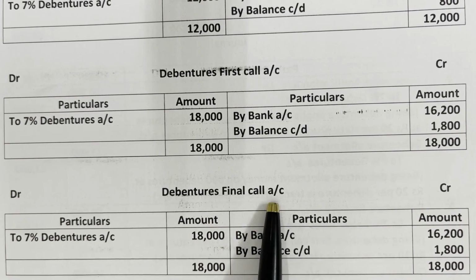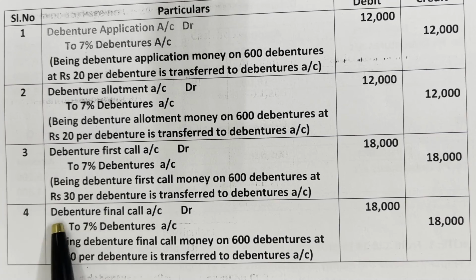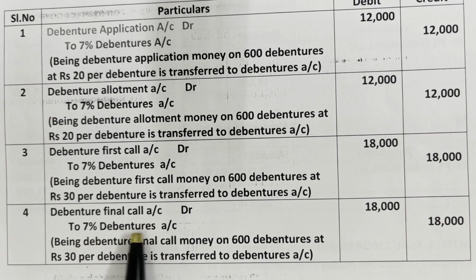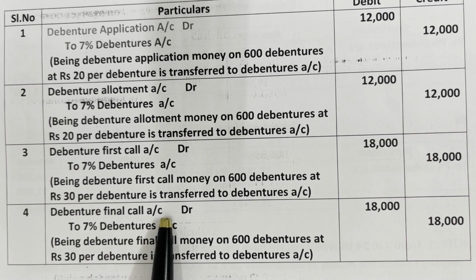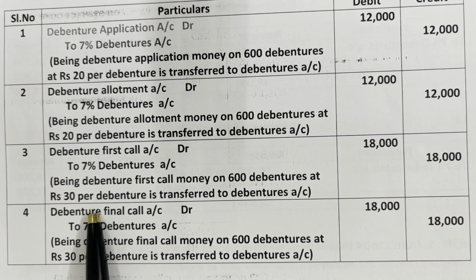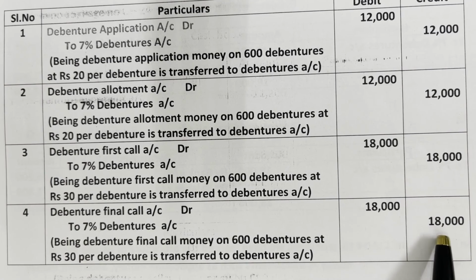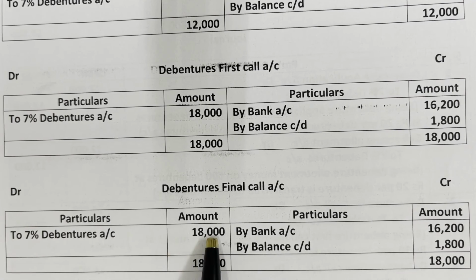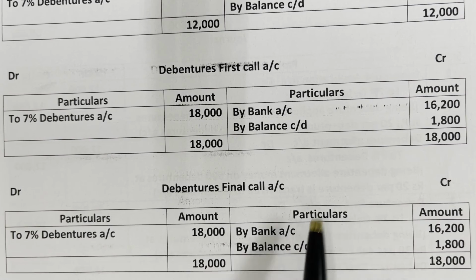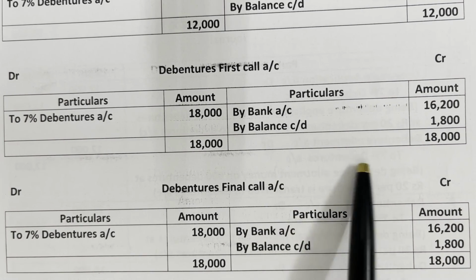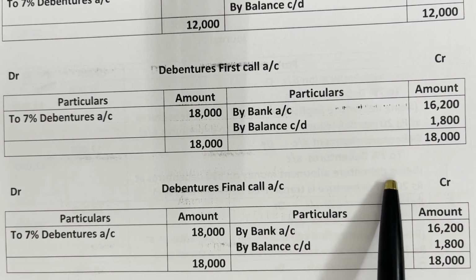This is debenture final call account. First entry is for transfer now. Here the entry is debenture final call account to 7% debentures account. Debenture final call account is debited. Therefore, this entry debit side we should post. In particulars, 7% debentures we have to write, and in amount column 18,000.